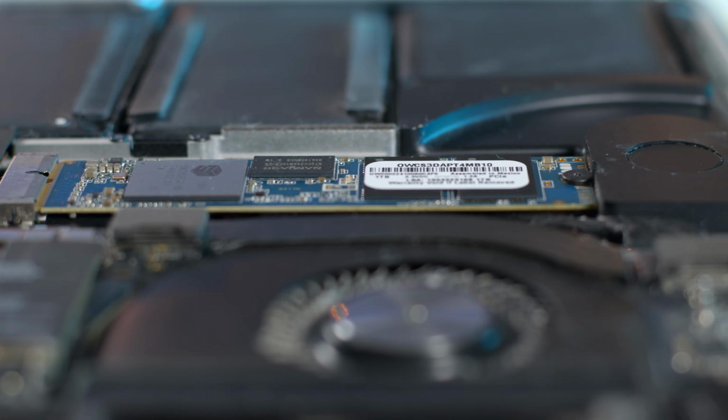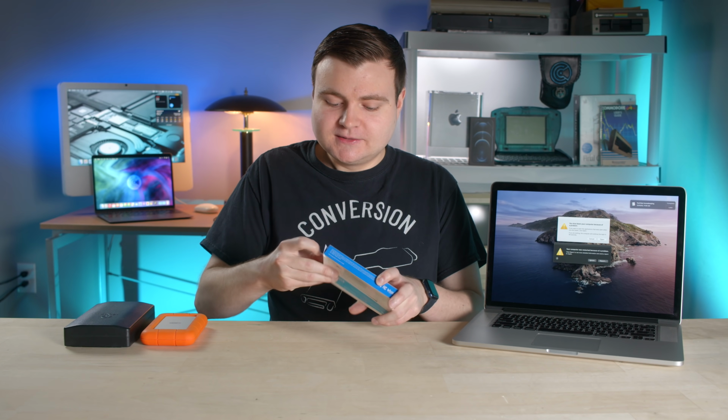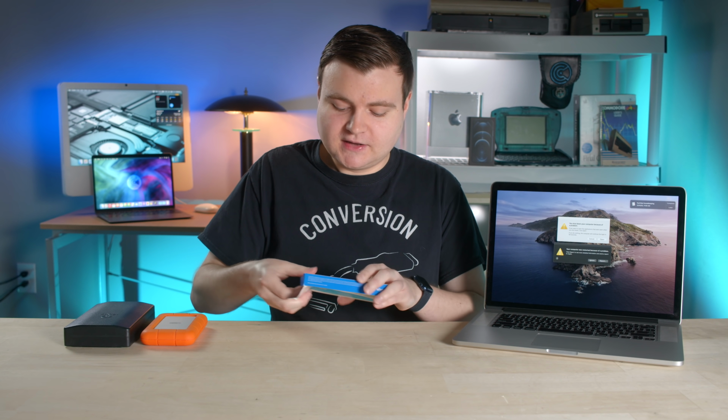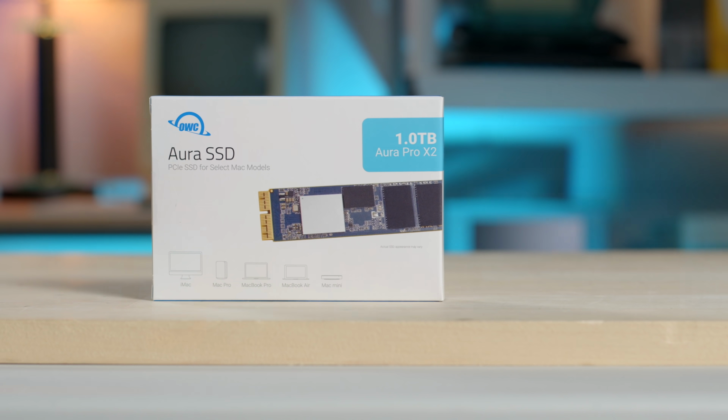I thought maybe it was some sort of driver issue, perhaps, because even longer ago, I did an SSD upgrade with this thing. Go ahead and check that episode out as well. So I have it in here, and actually, well, this is the original SSD. I bought an OWC Aura SSD. This is the X2, and in here is the original SSD that came in the computer.